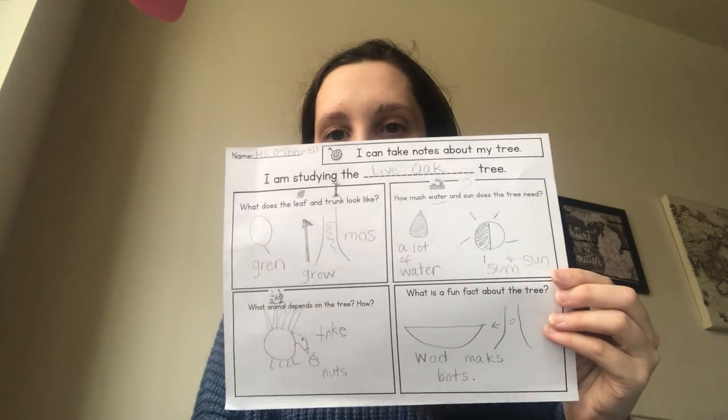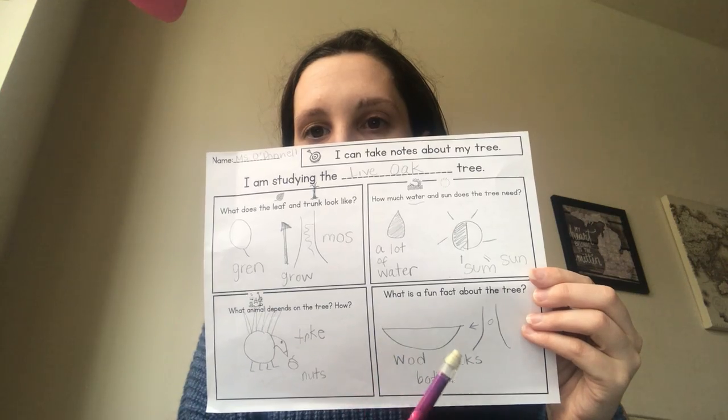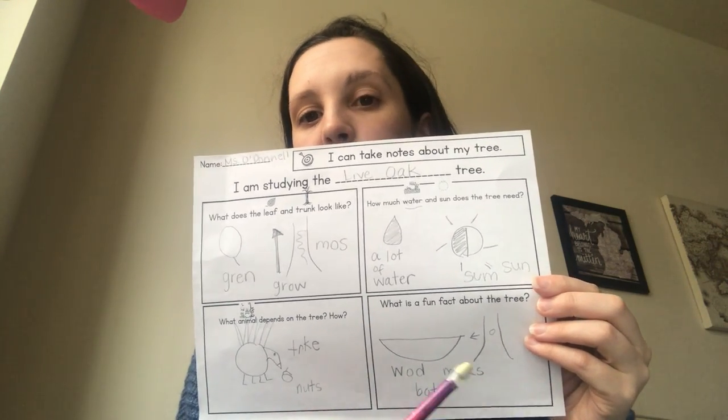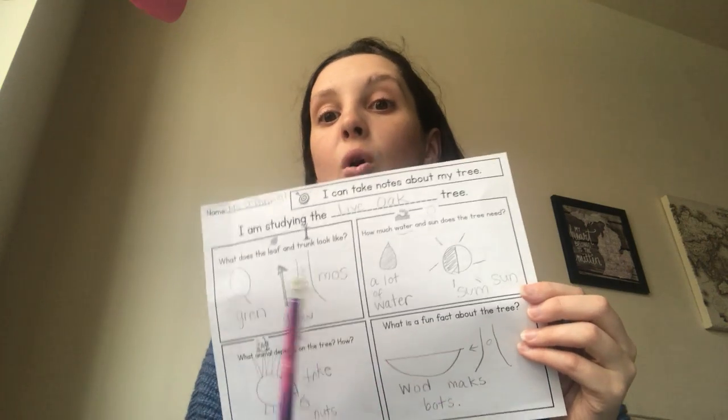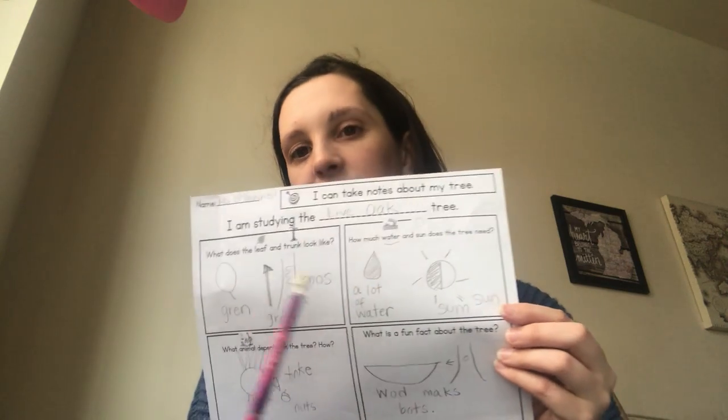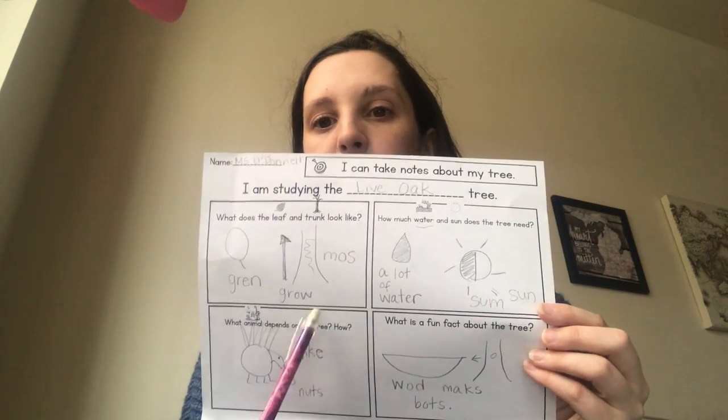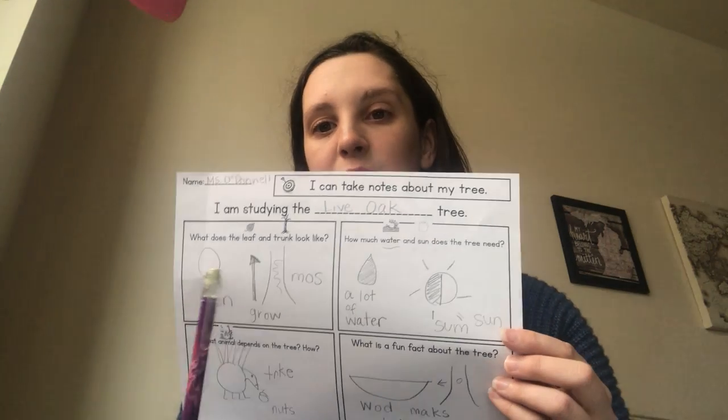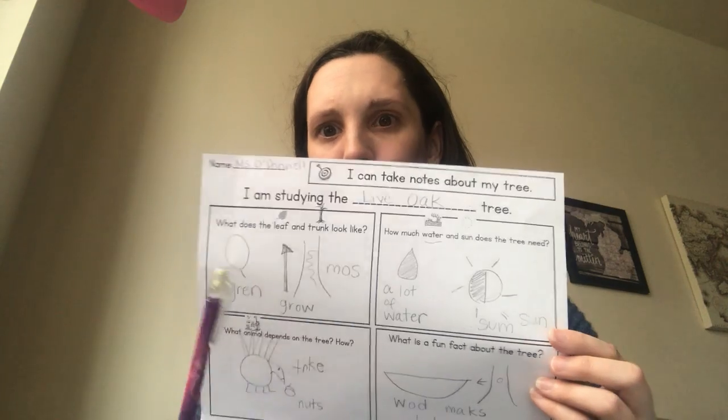So what you're going to do today, just like yesterday and the day before, is you're going to look at your note sheet and find the fun fact section, but I'll come back to that in a second. You can use the information in the fun fact section, or if there was something else that you thought was really interesting that was somewhere else, you could use that as well. So if you wanted to write more about one of the animals that uses the tree, like you wrote about one yesterday, but you really liked learning about all the animals, you could do that. If you really liked that the live oak tree grew moss on it, that's something you could write about too.